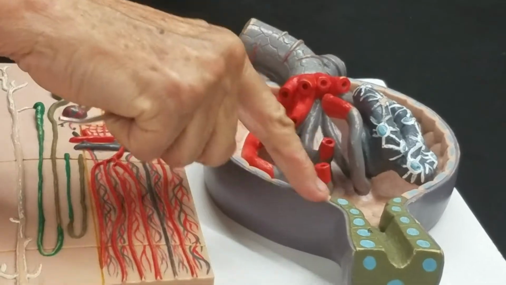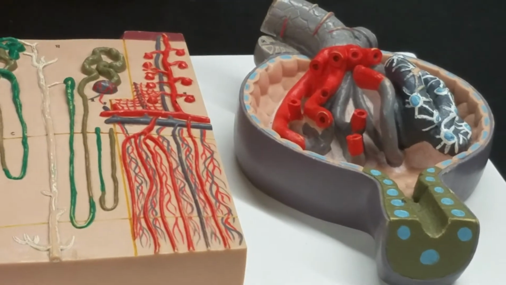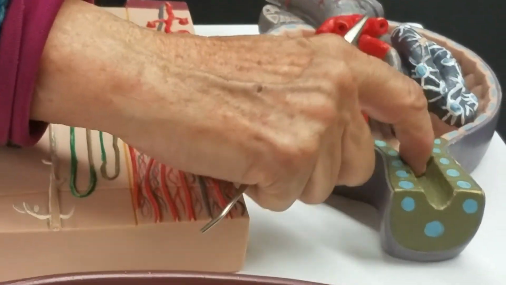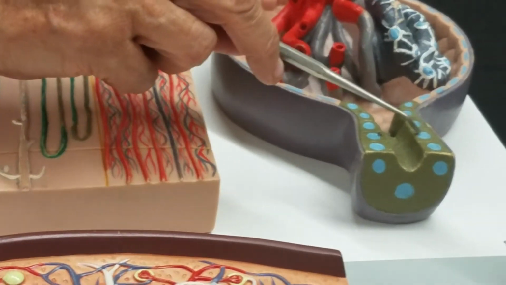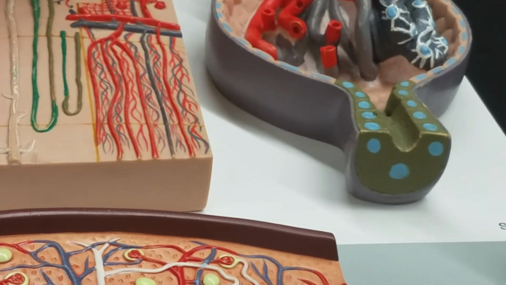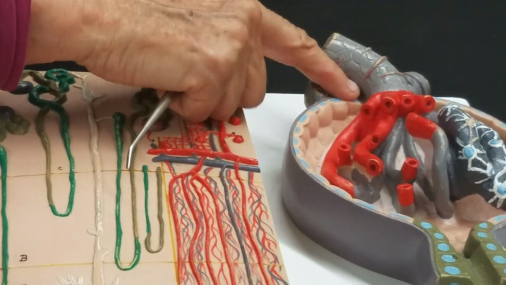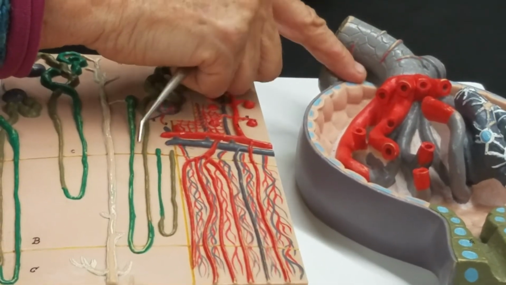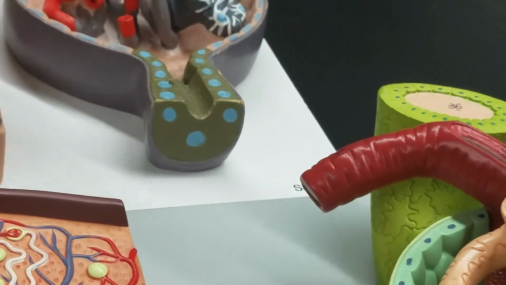This is the parietal layer of the capsule, which was the simple squamous epithelium that we looked at in the slide in 201. This is the proximal convoluted tubule made up of simple cuboidal epithelium. We looked at that today, and also in 201 as a sample of simple cuboidal epithelium. This is the distal convoluted tubule, where you have the macula densa, right where the loop meets the distal convoluted tubule. So in this model, this is the distal convoluted tubule with the macula densa. That would be the proximal convoluted tubule.